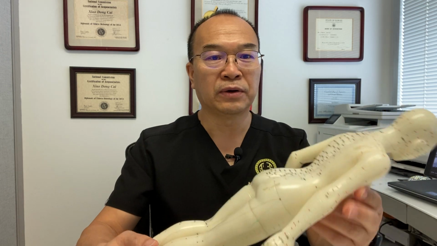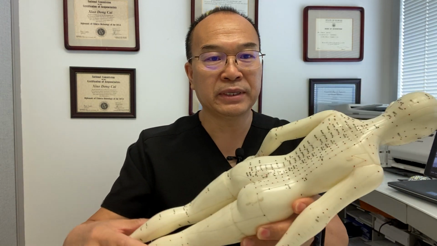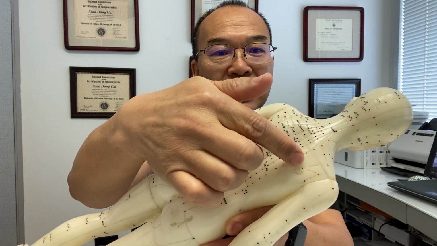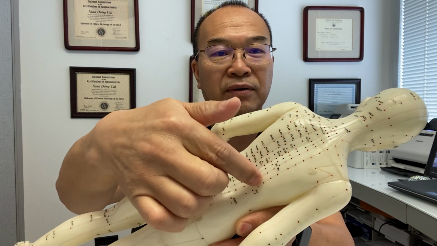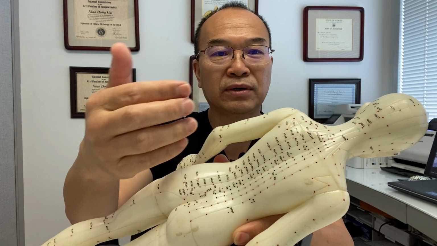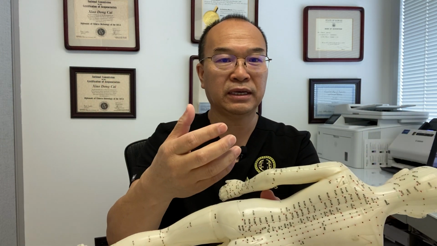On each meridian, we can see plenty of dots. We call them acupuncture points, or energy stations. They are multiple stations, or locations.